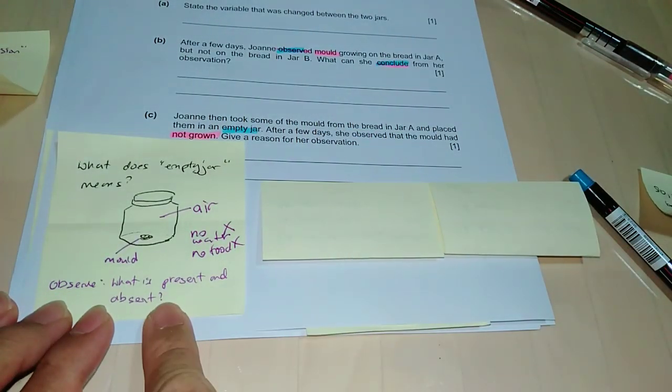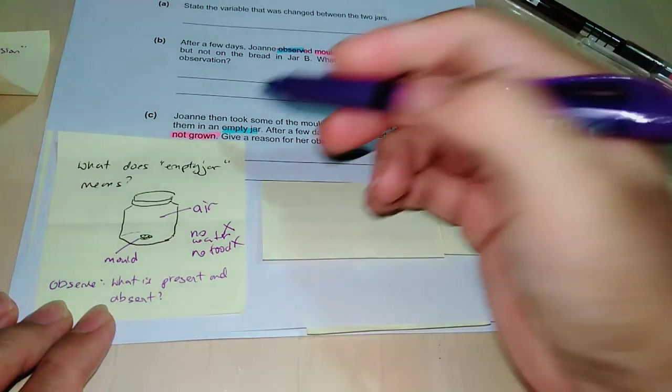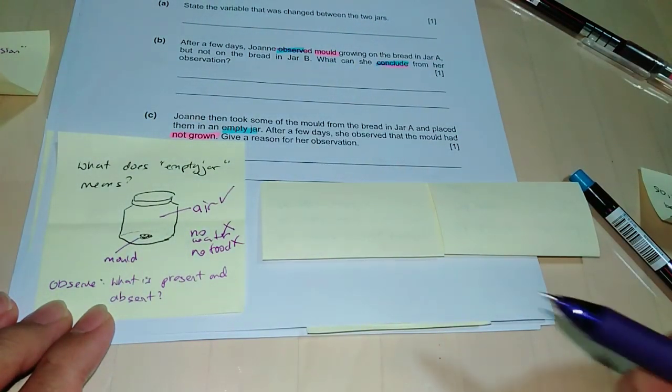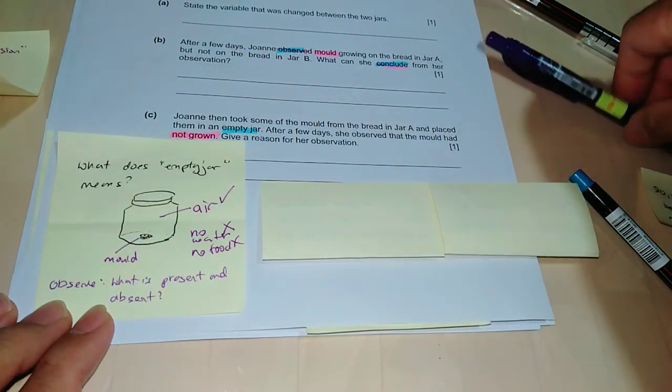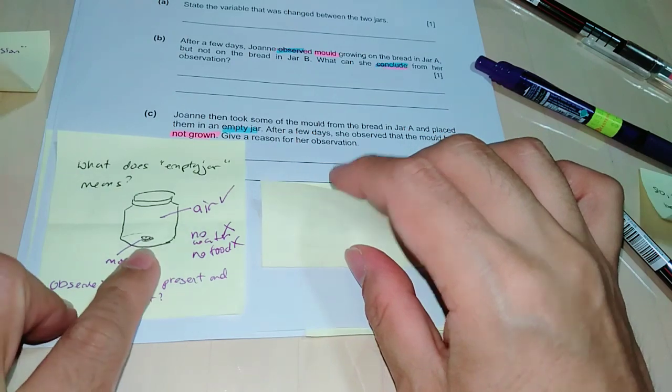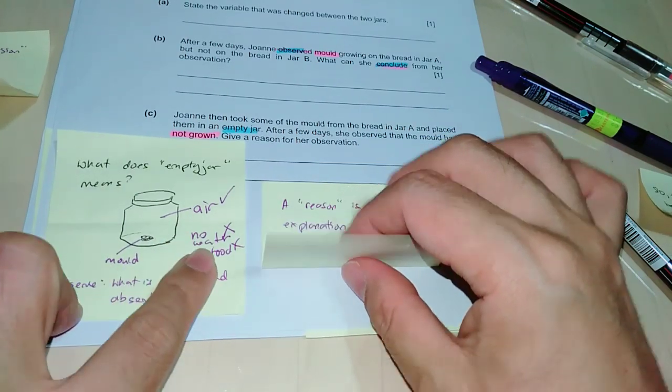So you must observe what is present and what is absent. What is present? Air is present. What is absent? Water is absent. Food is absent. And we know that this mold didn't grow. It has air but doesn't have these two.